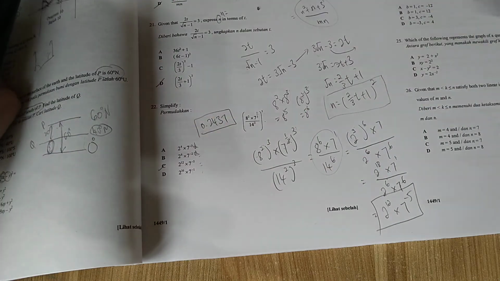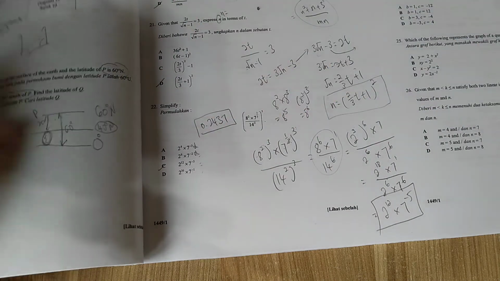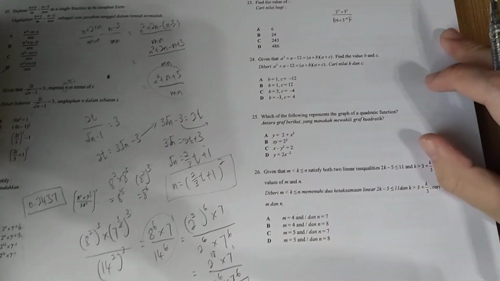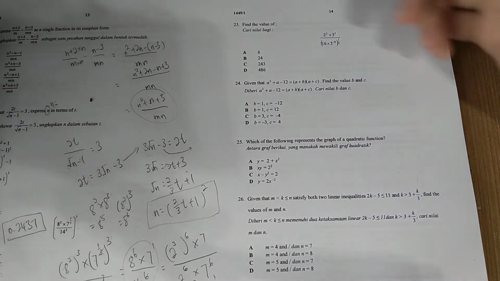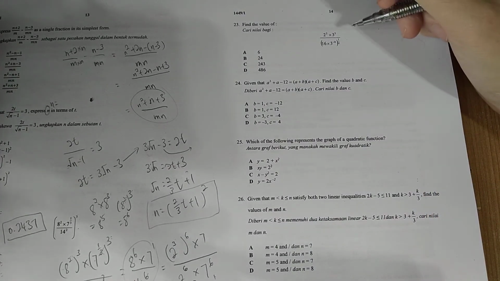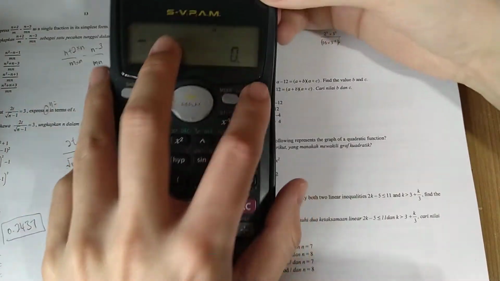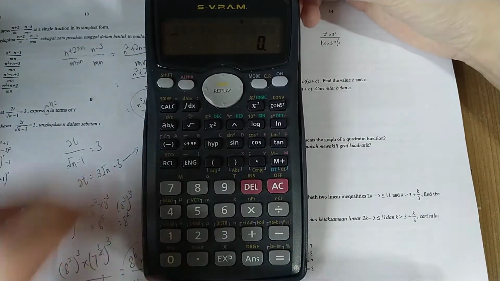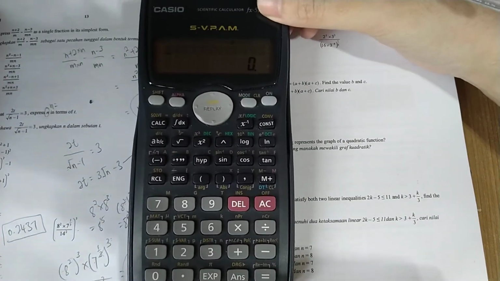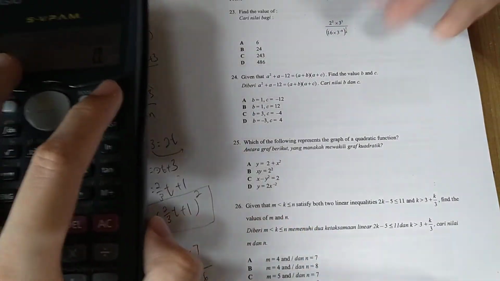But you can bring the calculator. So yeah, you can use the calculator also if you want. Yeah, up to you. Okay, 22. Find value of blah blah blah. Alright, so how to do? You can press everything into the calculator. Okay, I will show you how to do it with the calculator, and then I will show you how to do it without using a calculator.